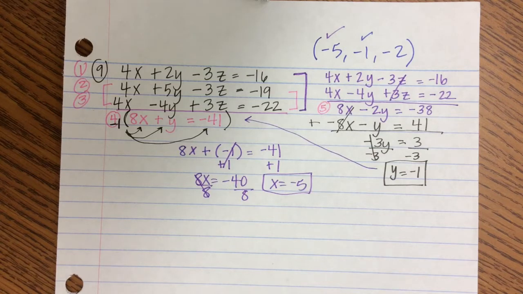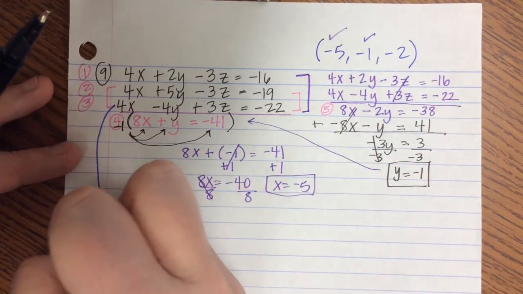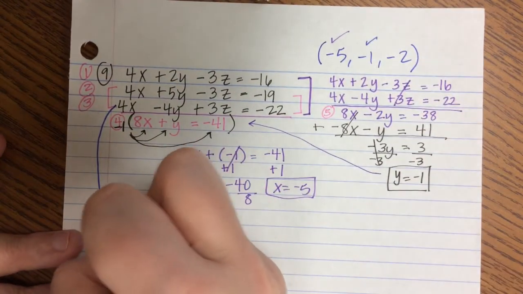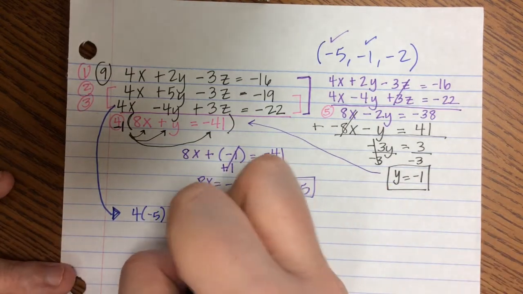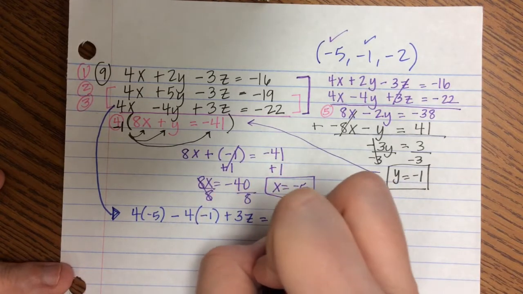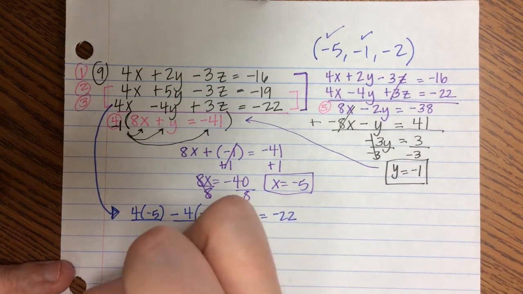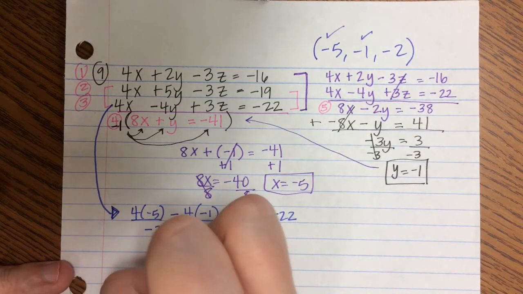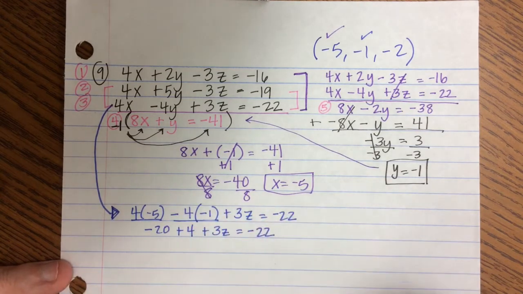So now we just need to solve for our z value. It's not going to matter which equation we use. We can use any of our original equations. I'm just going to pull equation number 3 down. So we have 4x, 4 times negative 5, minus 4y, 4 times negative 1, plus 3z equals negative 22. So if I multiply these out, I get negative 20 plus 4 plus 3z equals negative 22.